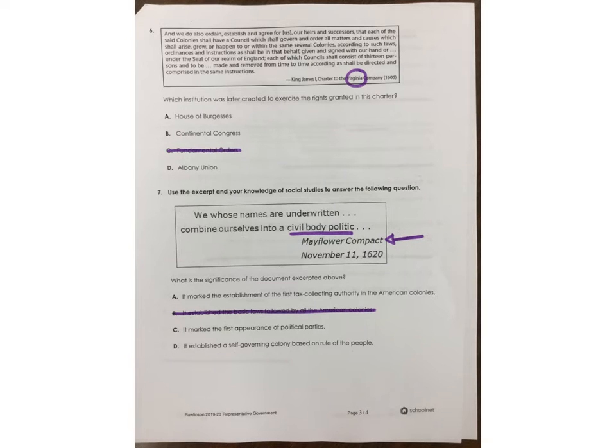Okay, let's look at number 6. There's a very long box of a lot of words. I'm going to read all the words to you. But guys, I circled the word Virginia because that's really what you need to focus on. So I'm going to read it, but don't get confused. You already know the answer just by looking at the word Virginia.